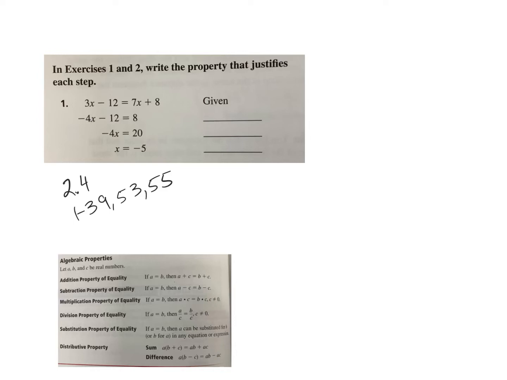Okay, number one, they subtracted 4x from both sides, so that would be the subtraction property of equality. And then the next step, they added 12, so that's the addition property of equality. And then they divided by -4, so that's the division property of equality.